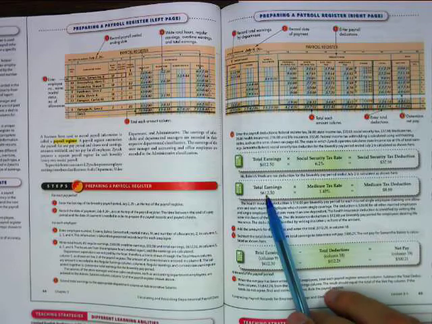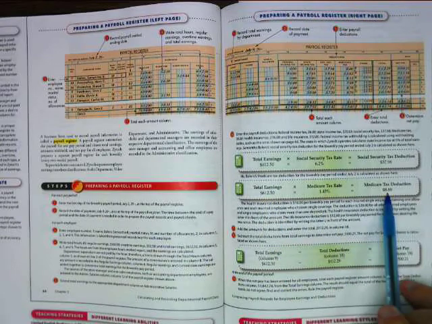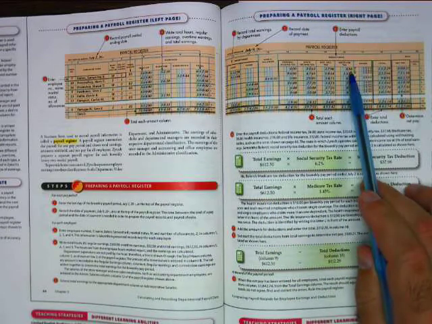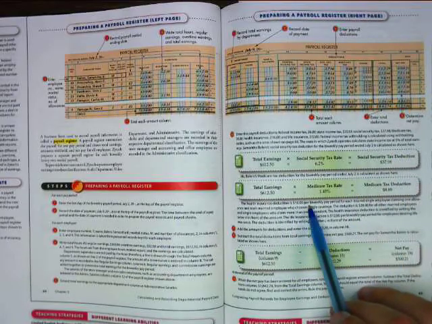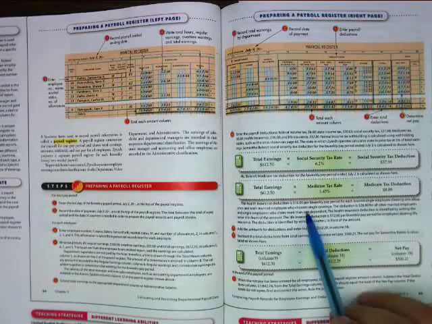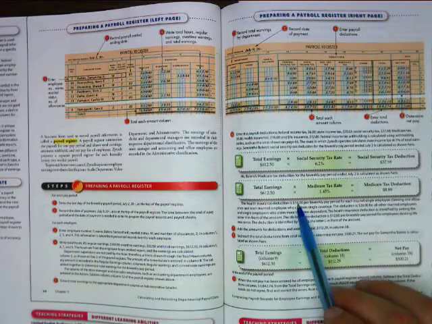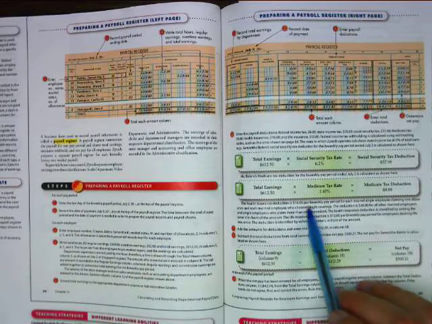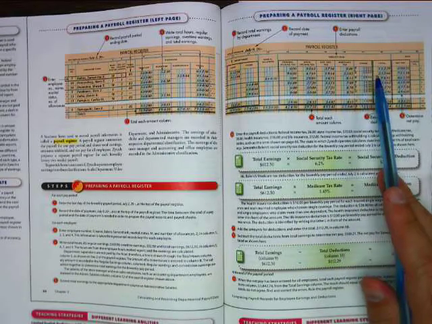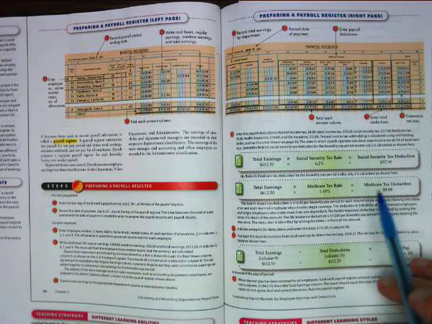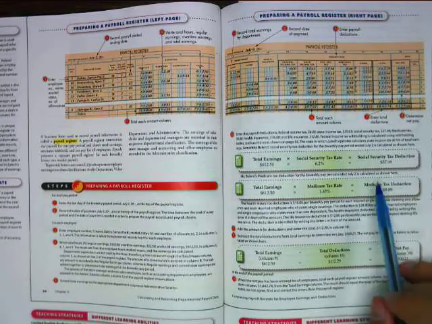Medicare's total earnings times 1.45 gives us $8.88 right there. Health insurance deduction is going to be given to you, or they're going to give you how to calculate it. And here they're telling us it's 16 bi-weekly for health and 12 for life. So total $28 for those two.